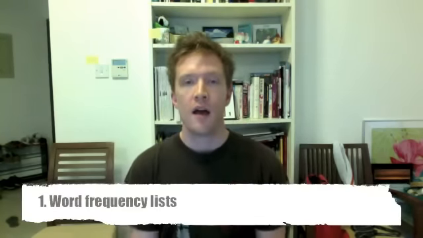Number 1, word frequency list. It's the case in most languages, certainly in English, that the majority of all language that's used is made up of only in the region of 100 words. Now there are different statistics flying around about this, but if you think of it like this, 100 of the most frequent words in English account for half of all usage. That gives you an idea of the importance of those words.